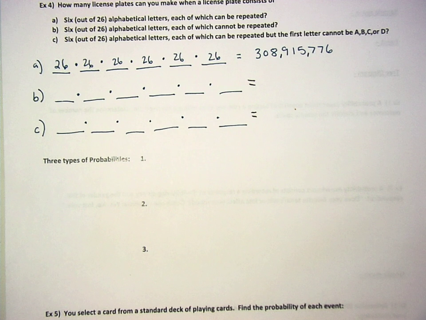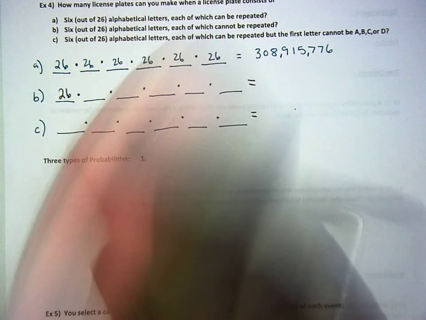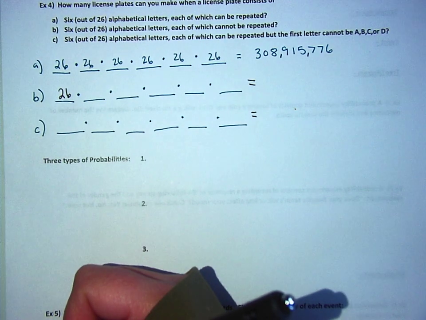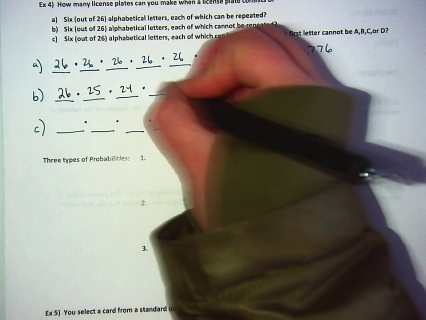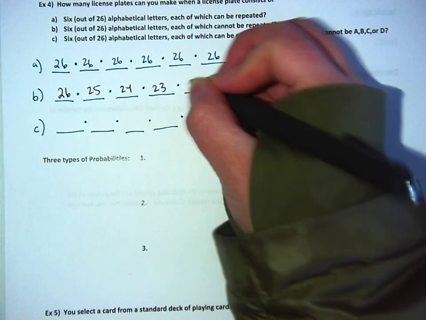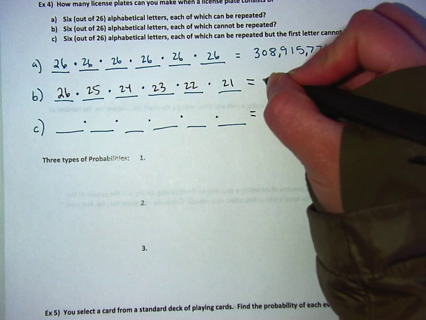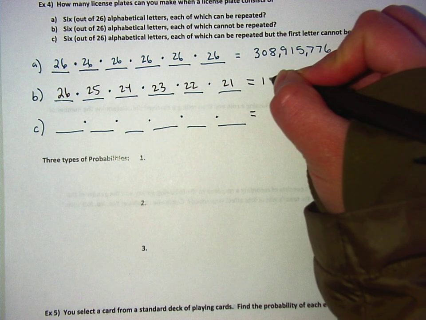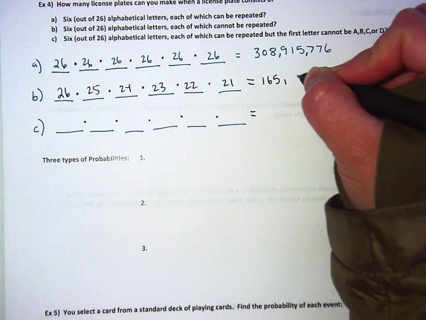Do you just want me to say what I have? So I put the first one as 26. And then I subtracted 1, so it was 25. And then 24. And then 23, 22, and then 21. Awesome. And what did that end up to be? 165,000. Oh wait, million.